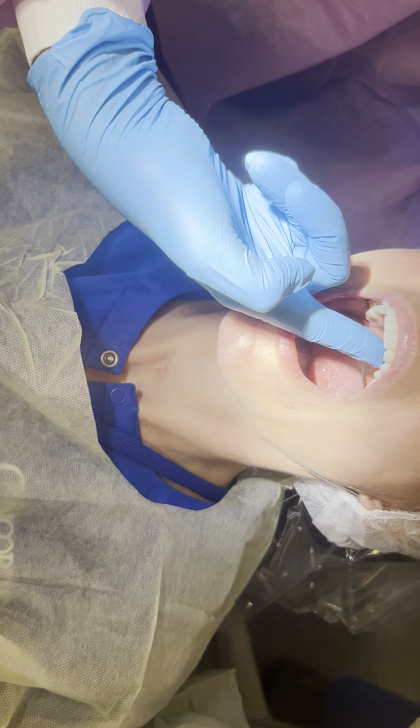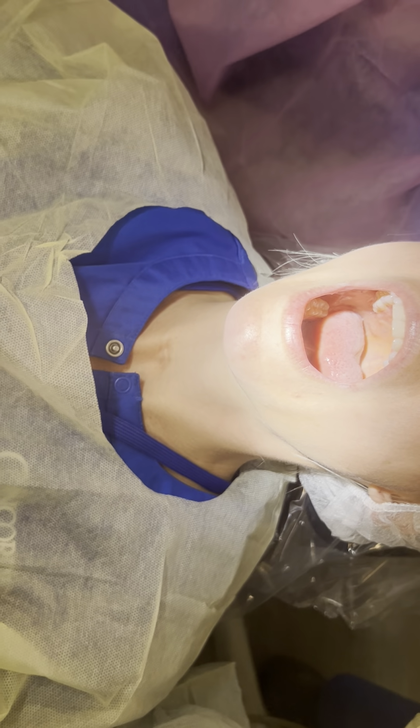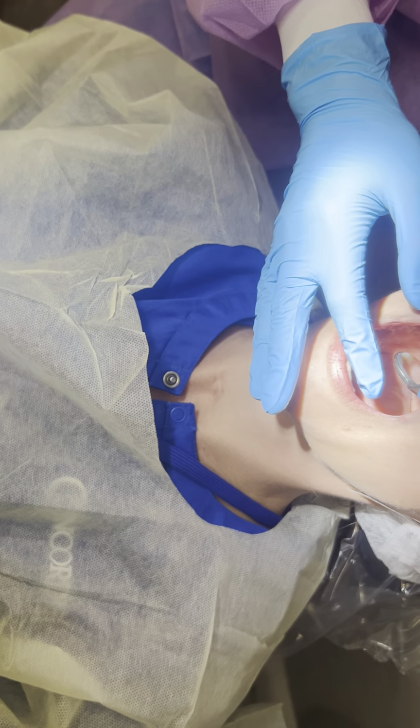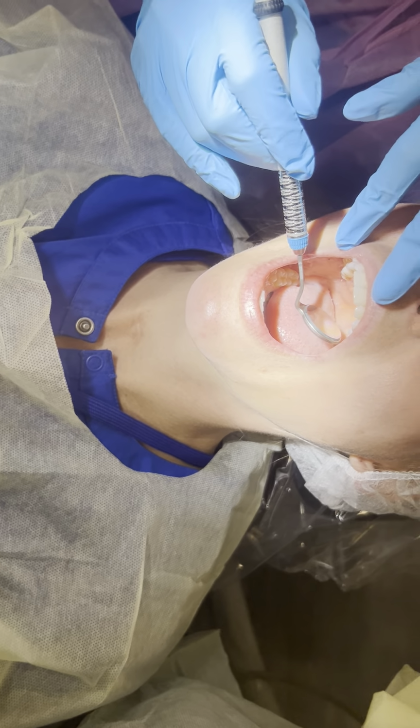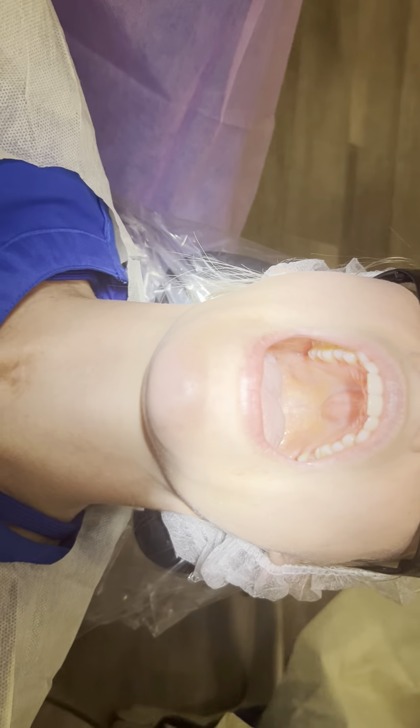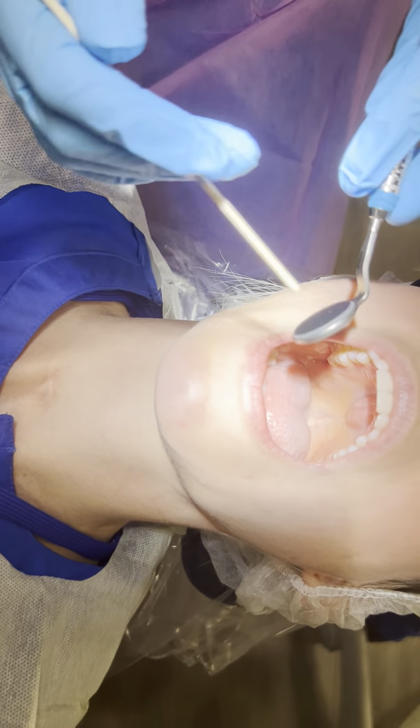Move your finger always right to left, so that way you can feel the shape of that torus. Okay? All right, so I have my torus. I can see my hard palate and soft palate. My soft palate kind of ends.